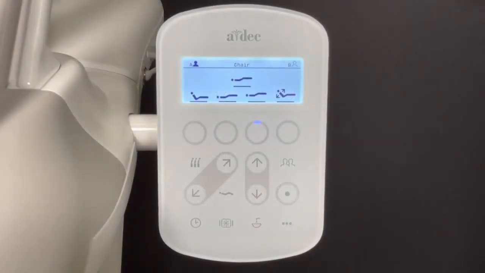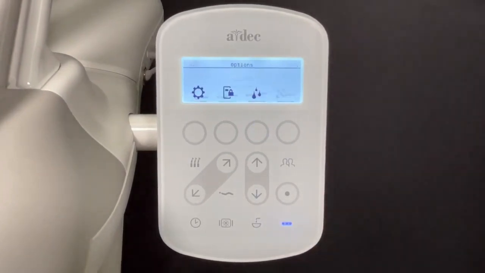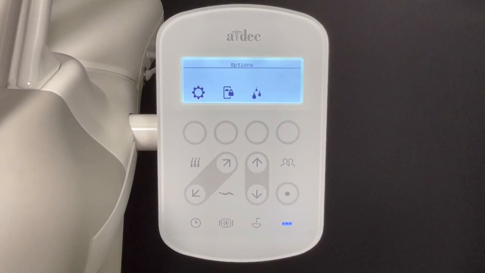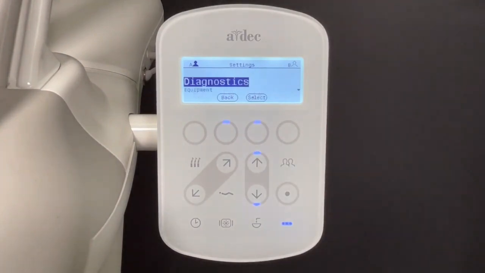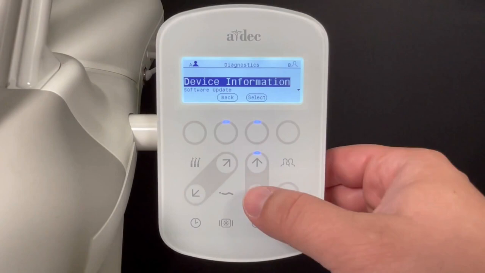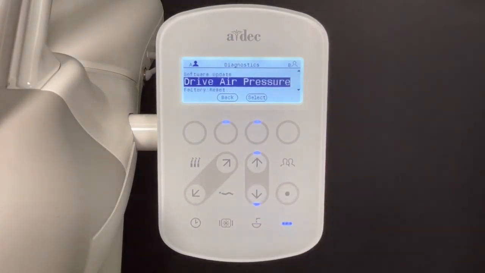This demonstrates using the Options button to adjust equipment settings. A user first touches the Options button in the lower right portion of the control pad. Then press the soft key under the gear icon to enter the Settings menu. When in the Settings menu, notice that some soft keys and arrows illuminate to show usable buttons. You can then navigate the menu using the arrow keys to select your desired settings.